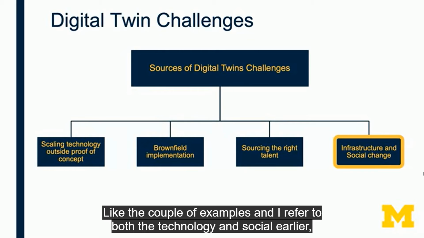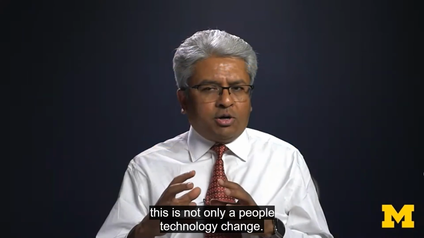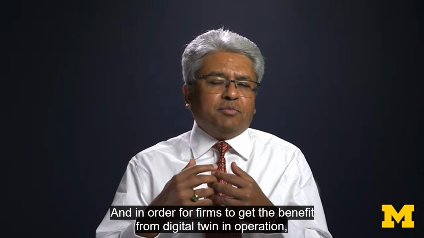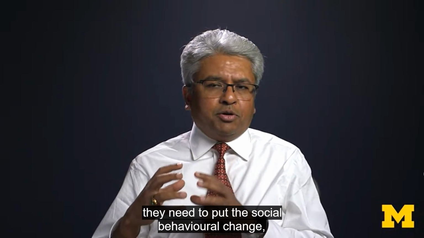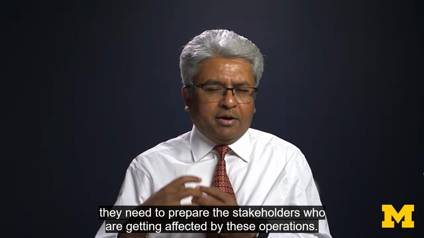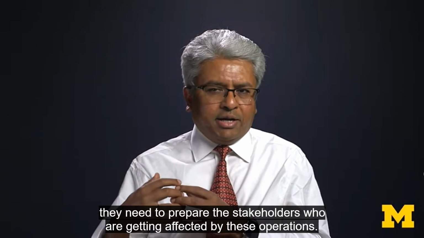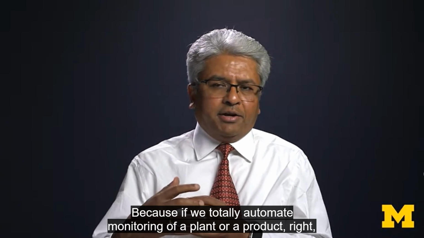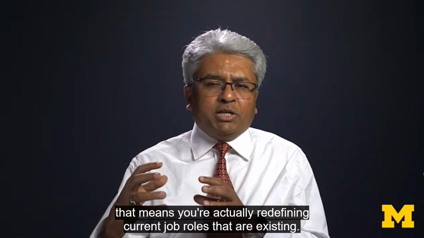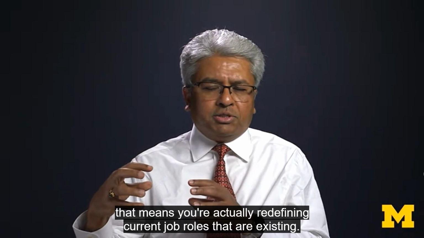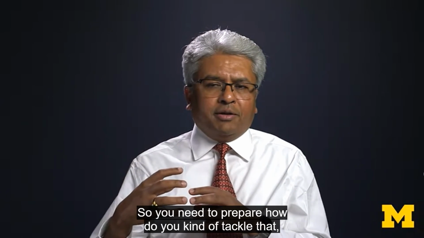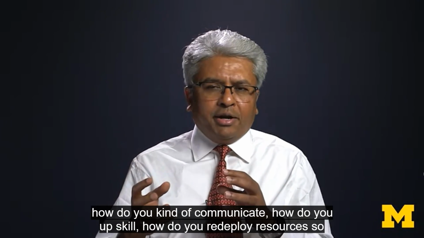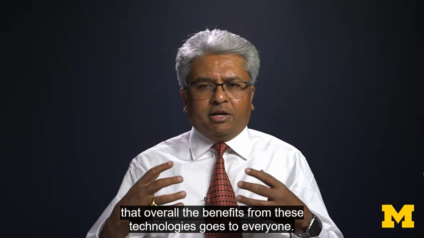This is not only a technology change, and in order for firms to get the benefit from digital twins in operation, they need to bring about social and behavioral change. They need to prepare the stakeholders who are affected by these operations. Because if you totally automate monitoring of a plant or a product, that means you are redefining current job roles. So you need to prepare: how do you tackle that, how do you communicate, how do you upskill, how do you redeploy your resources, so that overall the benefits from these technologies go to everyone.